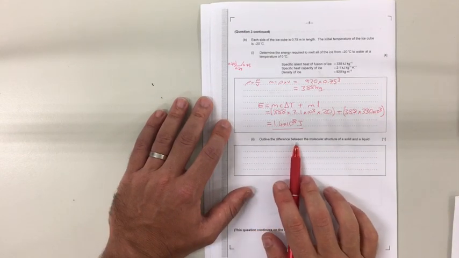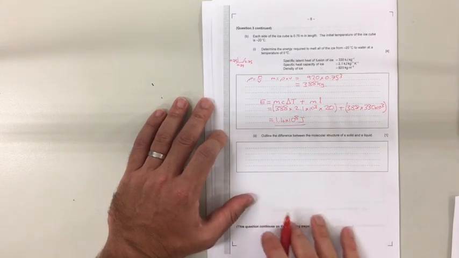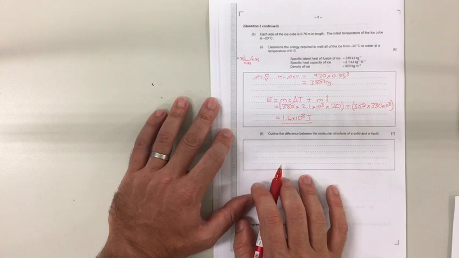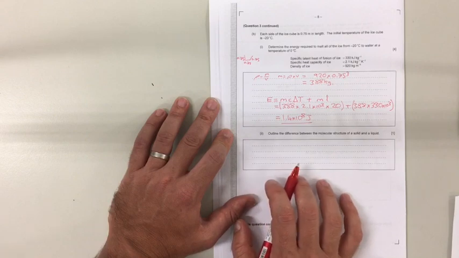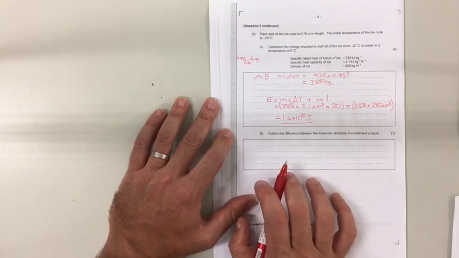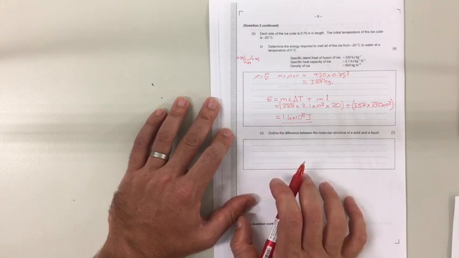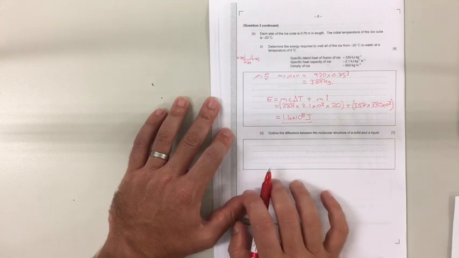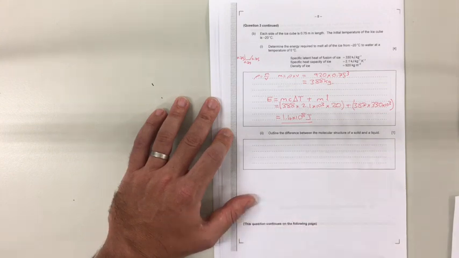Now, finally, you need to outline the difference between the molecular structure of a solid and a liquid. Anything that relates the structure of the solid to the liquid is acceptable here. So, for example, the nearest neighbour molecules cannot exchange places. The molecules have fixed positions. The molecules are closer to each other in a solid. The molecules have a regular pattern. They're arranged in a lattice formation. They have stronger forces of attraction. Any of those things. Conversely, you could say the opposite about any liquids, about the state of any liquids.